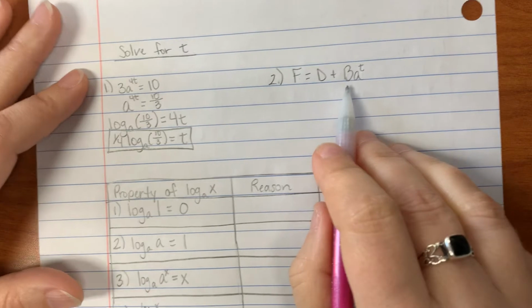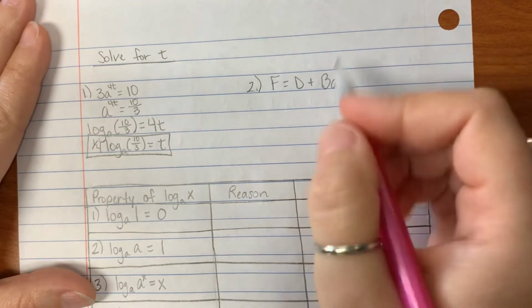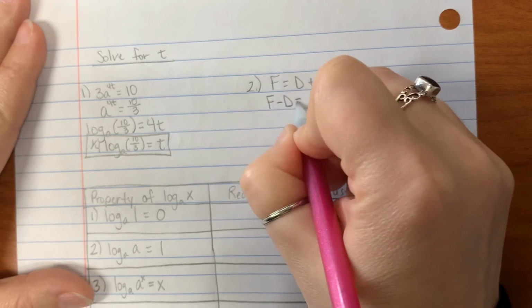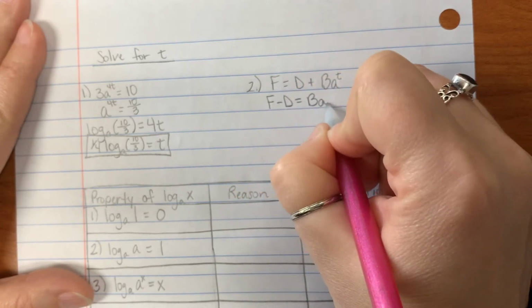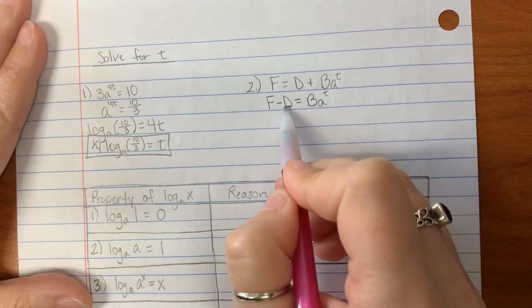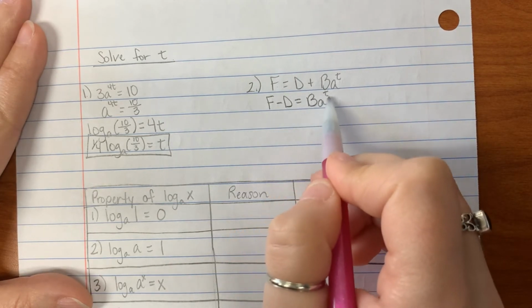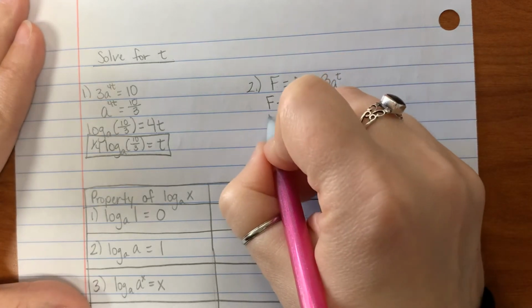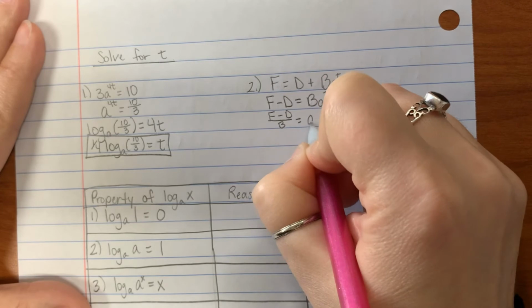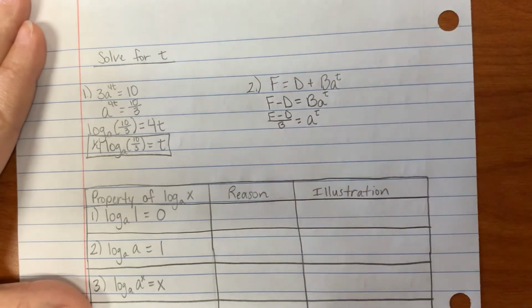Okay, this one, kind of the same idea. I would subtract d. So f minus d equals b times a to the t. And again, I would divide by b because I really want this a to the t by itself. So f minus d all over b equals a to the t power.